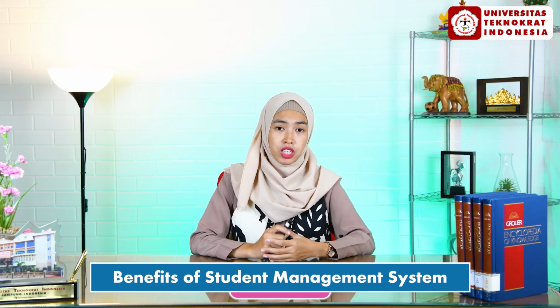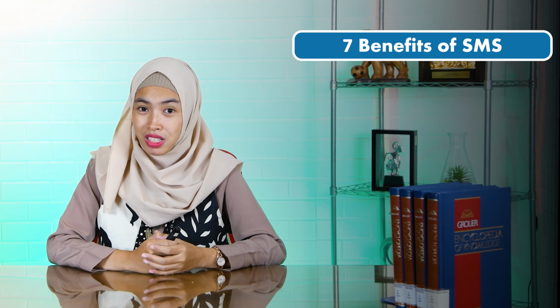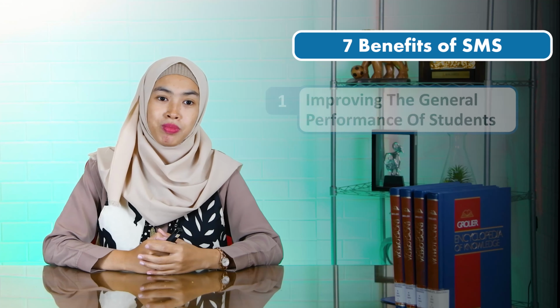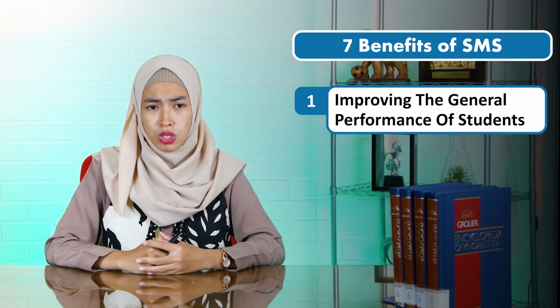Now we move on to what are the benefits of student management system. Here I focus on 7. We have 7 benefits, or the importance of student management system in educational management. So now let's talk in detail one by one. The first one, it improves the general performance of students.